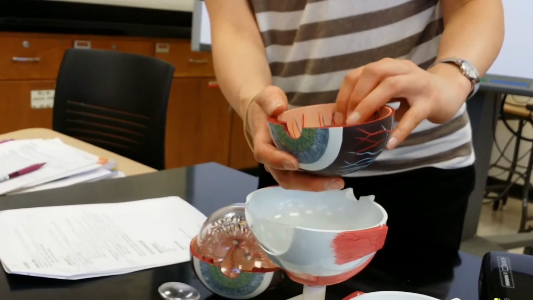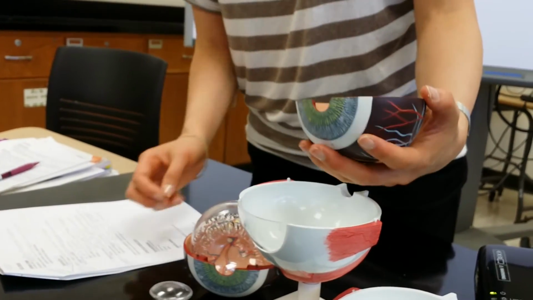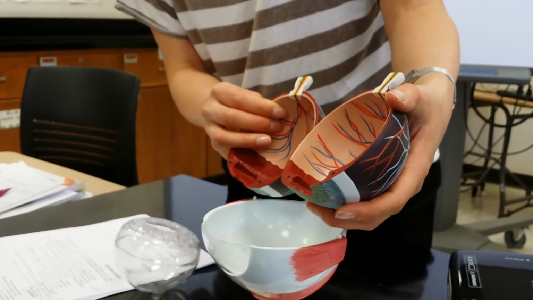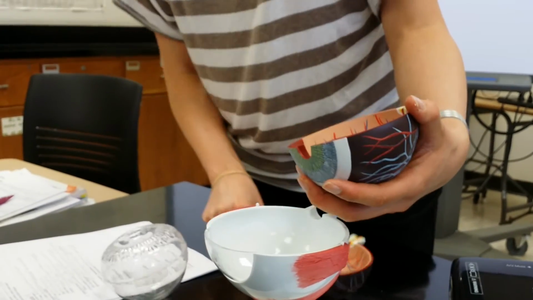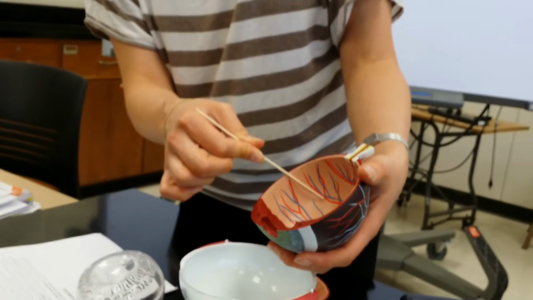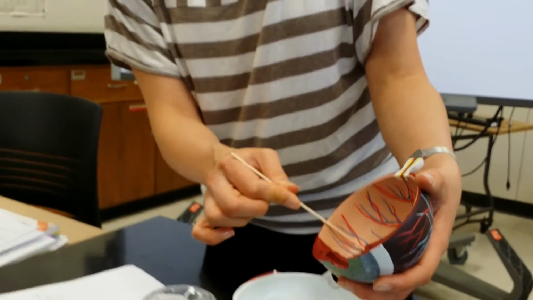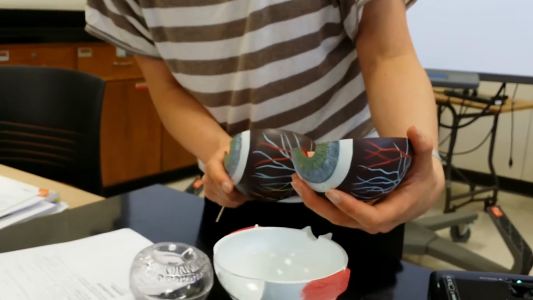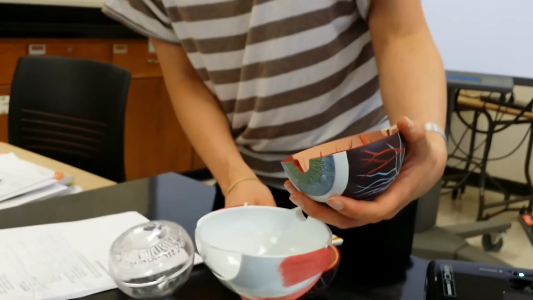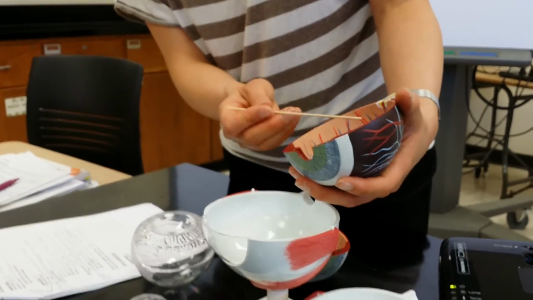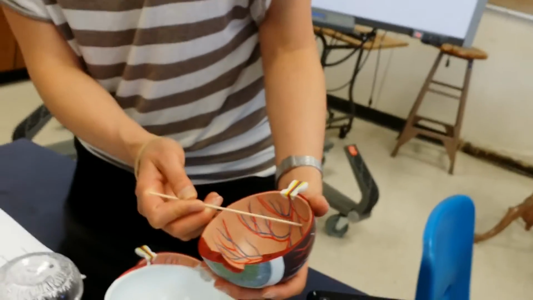Now we actually move to the inner layer, or the sensory layer, which is shown right here. So this is all of our inner layer. The majority of the inner layer is the retina. So this is all the retina. In this particular model, they don't show it that well, but the fovea centralis is off to the side right here.